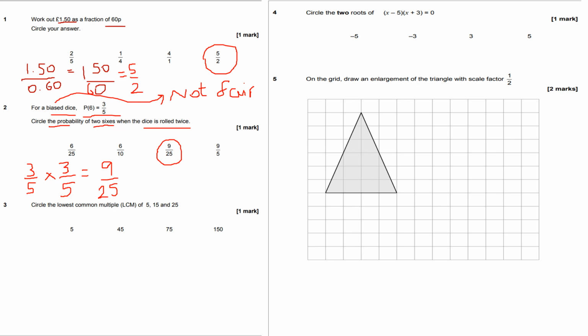Because 3/5 is much larger than 1/6, we class that as a biased dice, because there's a higher chance that it lands on a 6 than it does for any other number. So the word biased in maths, or in general, means it's not fair. It is not equally spread in terms of outcomes.